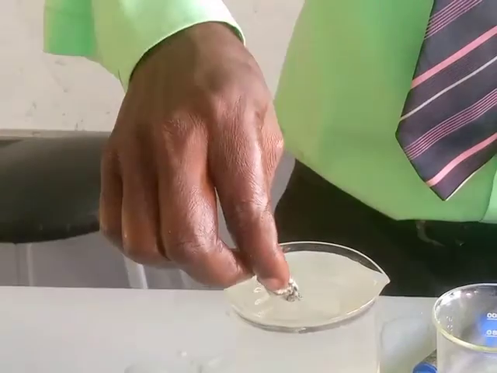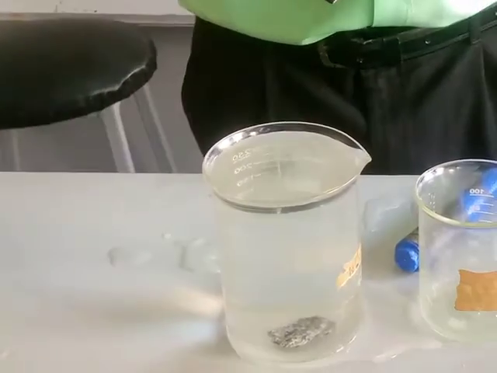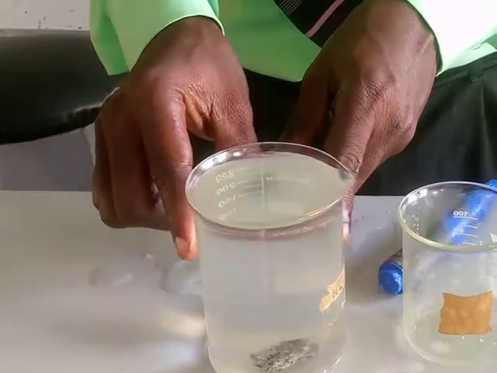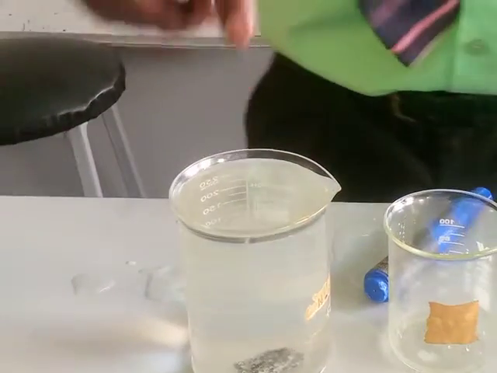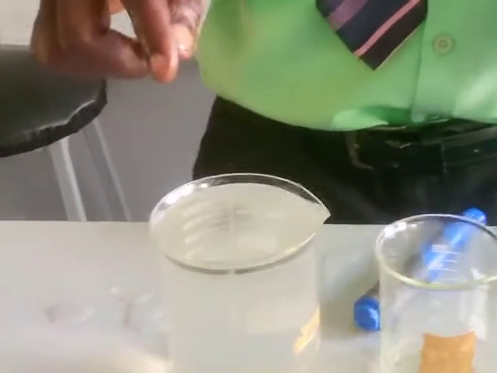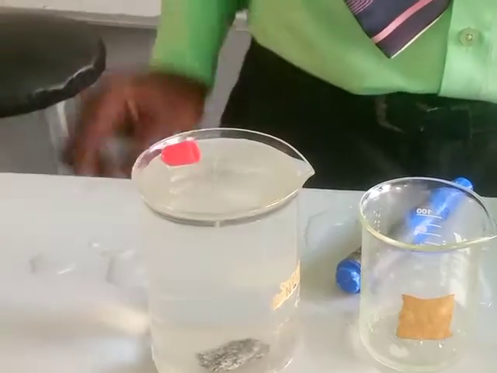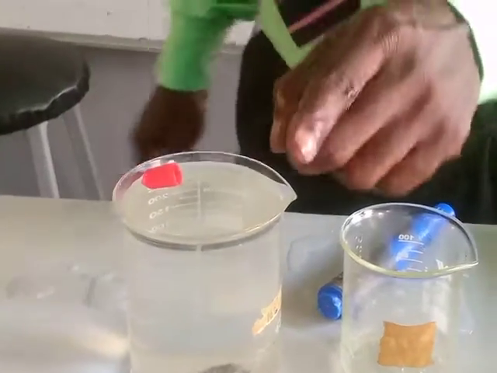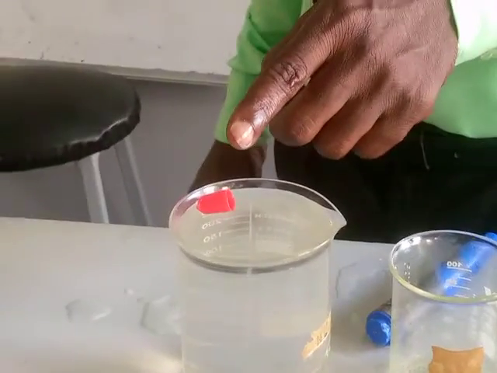Therefore, if you have two objects, I have a stone and I have this plastic. If you drop the stone, you can see the stone went directly to the bottom of the container. It means the weight of the stone is greater than the upthrust. Let's try to drop another object, this plastic. So in this case, the upthrust is equal to the weight of the body.